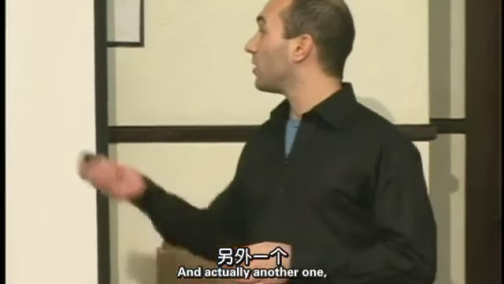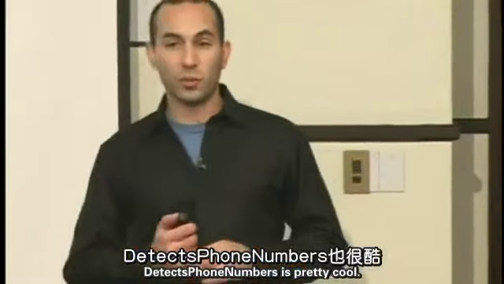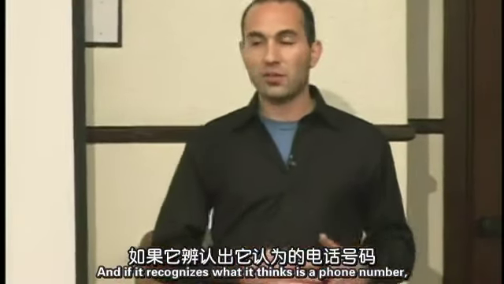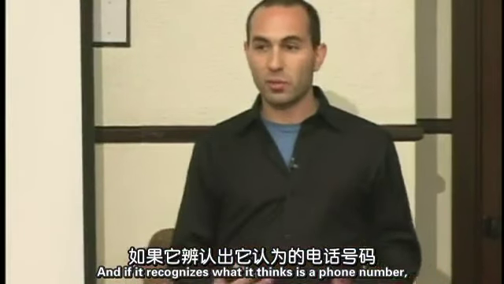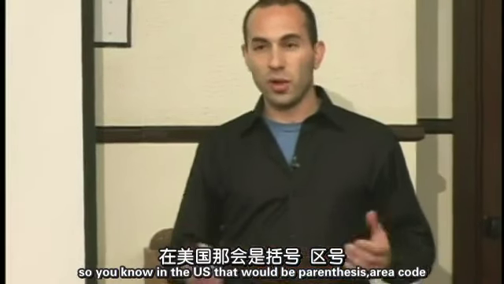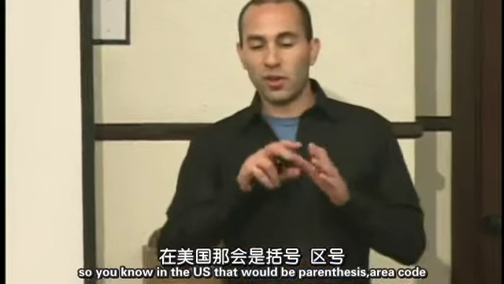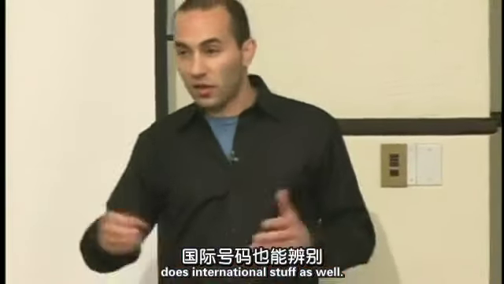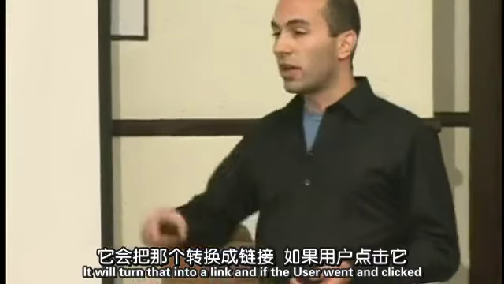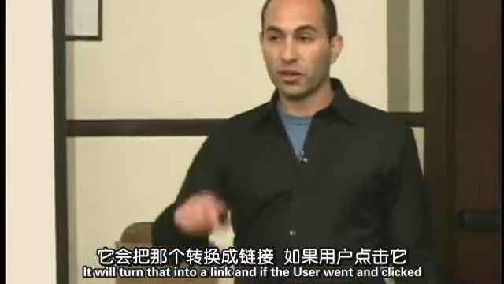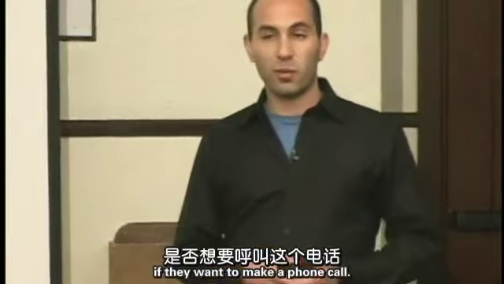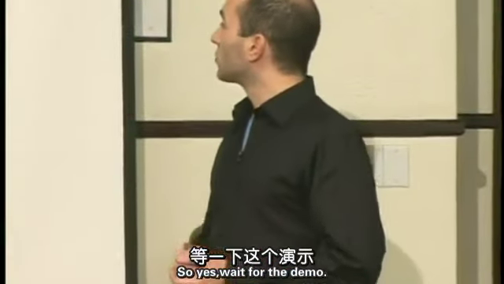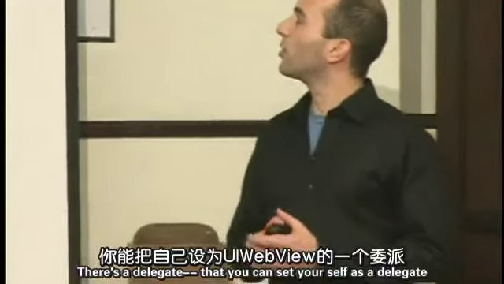And actually another one, detects phone numbers, is pretty cool. If you set that to yes, it actually scans the text, and if it recognizes what it thinks is a phone number, so in the U.S. that would be parentheses, area code, and a 7-digit number with a dash, it knows it's a phone number. It does international stuff as well. It'll turn that into a link, and if the user clicked on it, it would actually ask them if they wanted to make the phone call. So, yeah, let's wait for the demo.